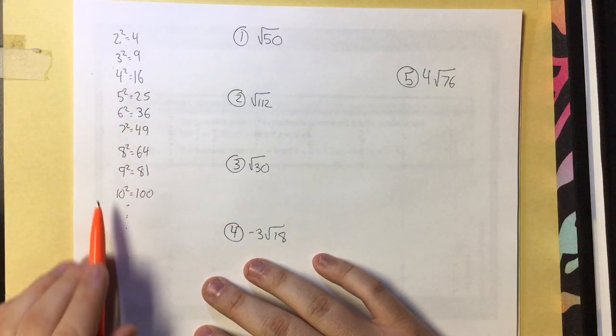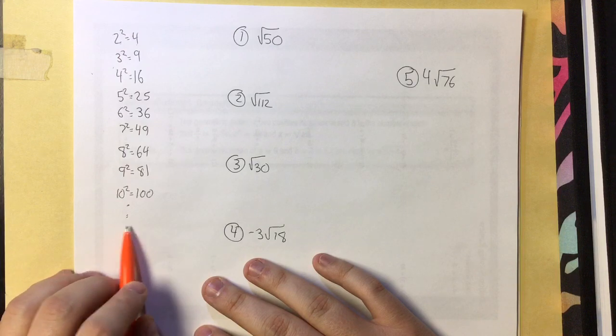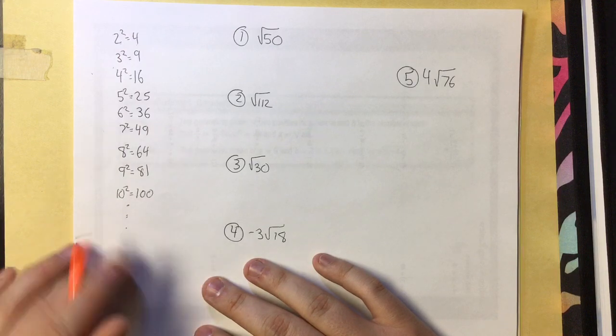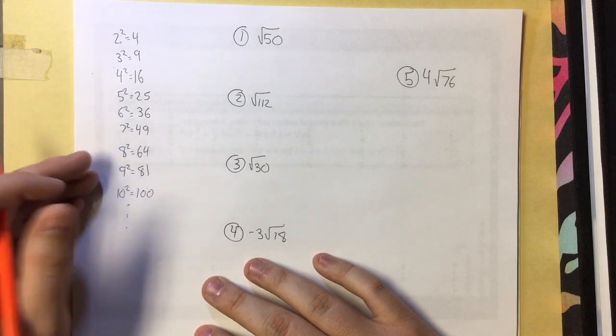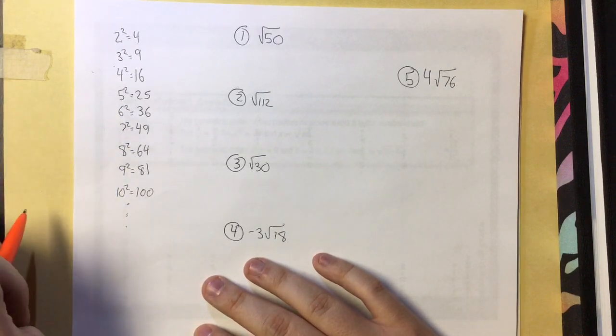And this could go on. I could do 11 squared equals 121, 12 squared equals 144, and keep going as far as we want. But these are going to be the biggest ones that you're going to run into. So that's what I wrote.